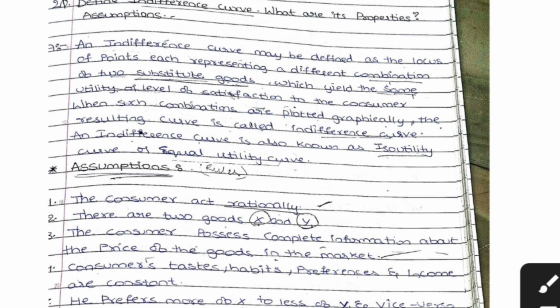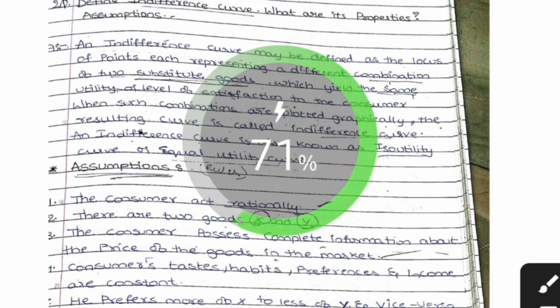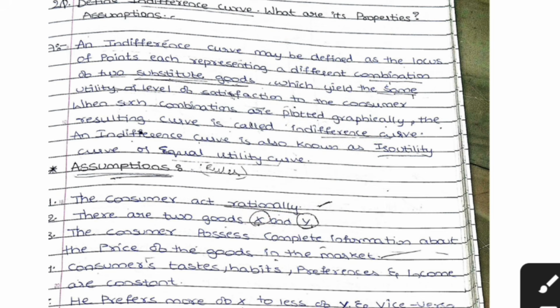Okay. So that is there in this first paragraph, which yields the same level of satisfaction. Okay. So here, when such combinations are plotted graphically, the resulting curve is called the indifference curve. Indifference curve always slopes in a convex shape.